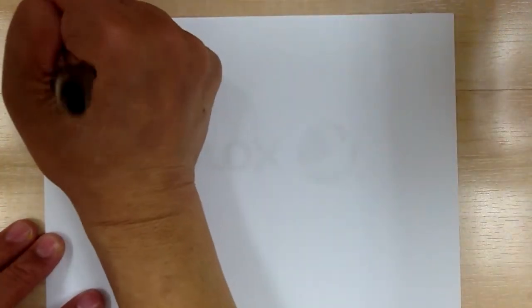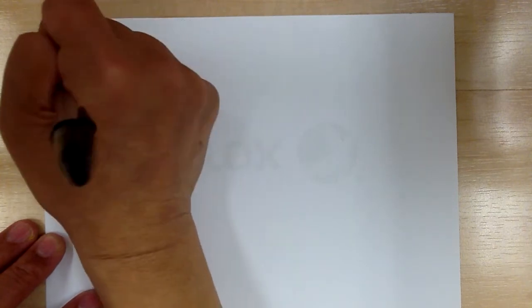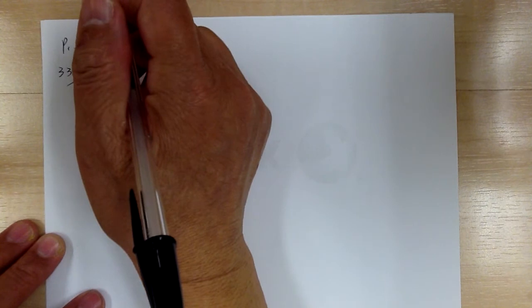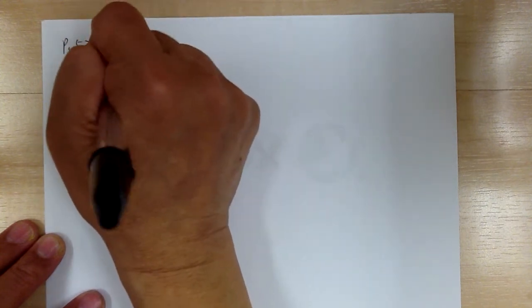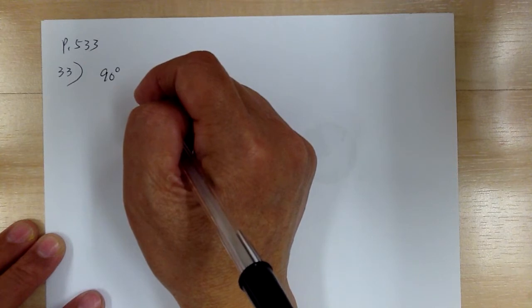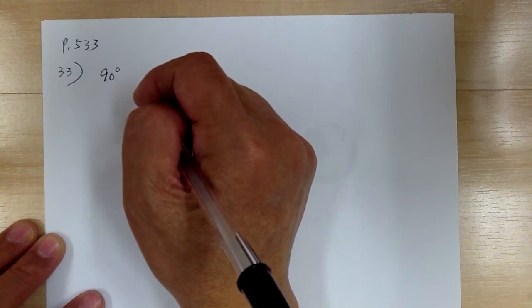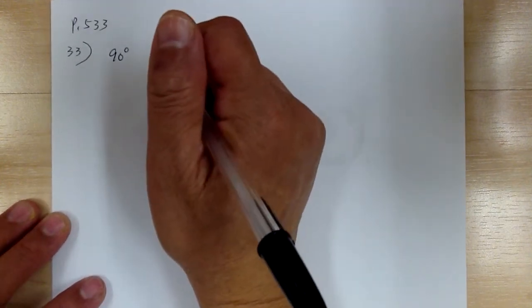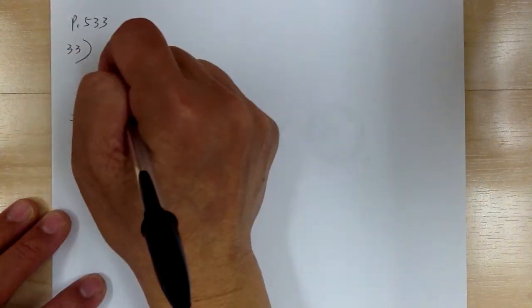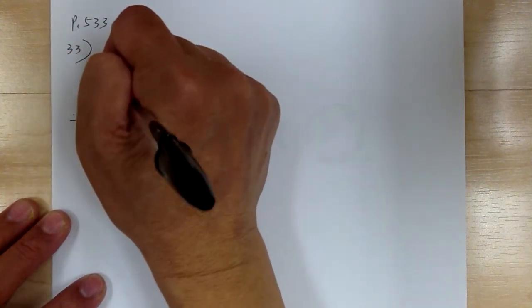Okay, let's go to number 33. Okay, so over here, it says determine which of the 6 trigonometric functions are defined for the given angle and find their value. Okay, so again, just like before, but some of them are going to be undefined. So 90 degrees is right over here.